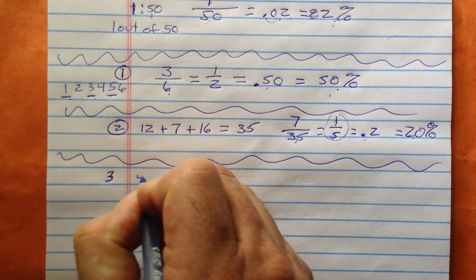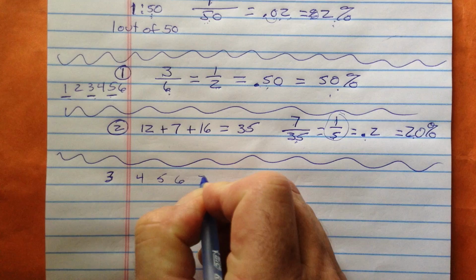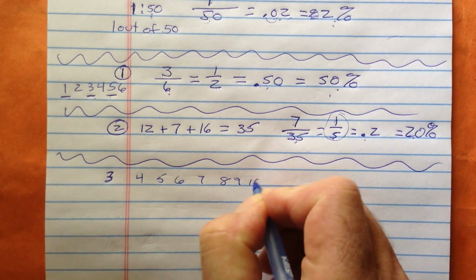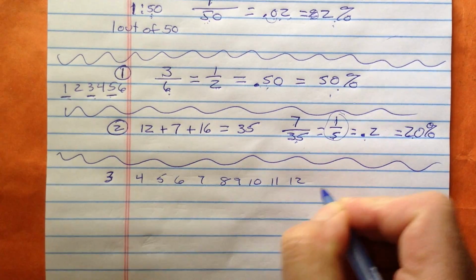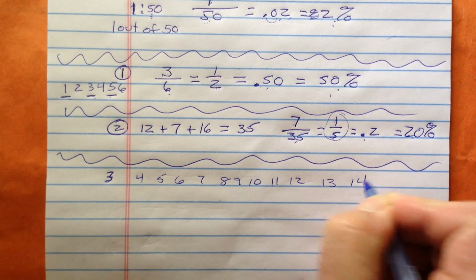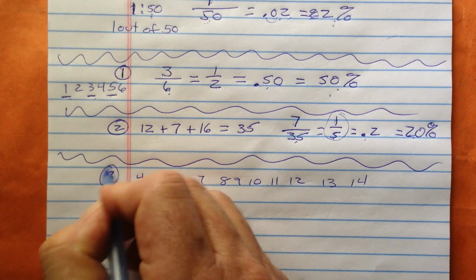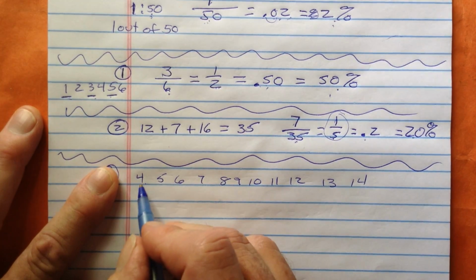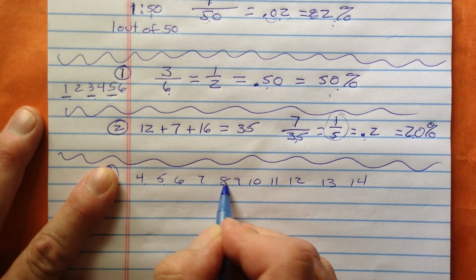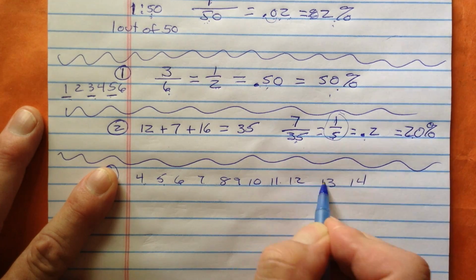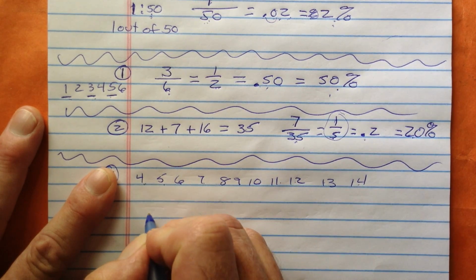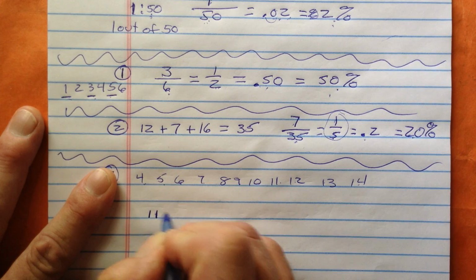I've got 4, 5, 6, 7, 8, 9, 10, 11, 12, 13, 14. So I've got 1, 2, oh whoops, that's not part of it. I've got 1, 2, 3, 4, 5, 6, 7, 8, 9, 10, 11. So I've got 11 possibilities.